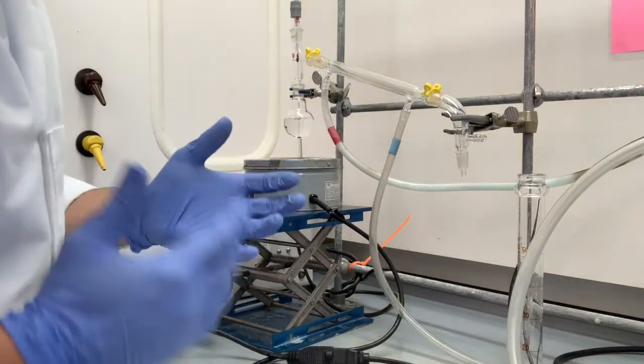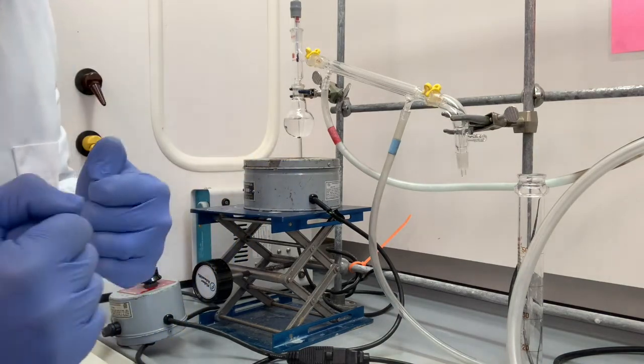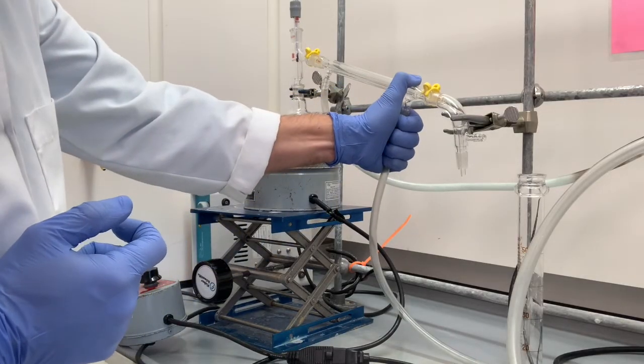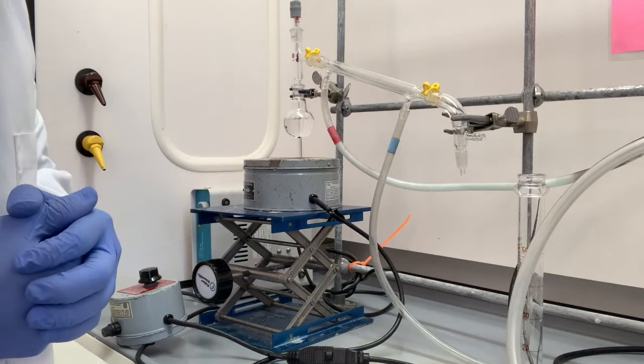Now you want to get that on there nice and tight. If you feel a lot of resistance, don't force it. You don't want anything to break, especially anything that's glass in your hands. You don't want that to break. So you connect that, and we're ready to begin now.